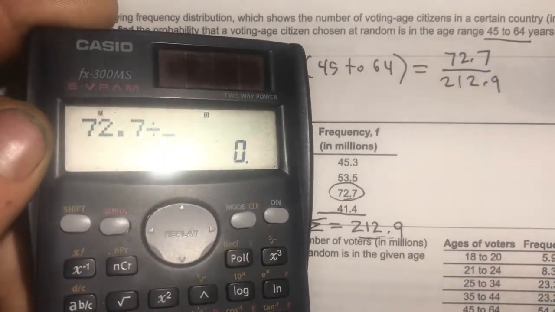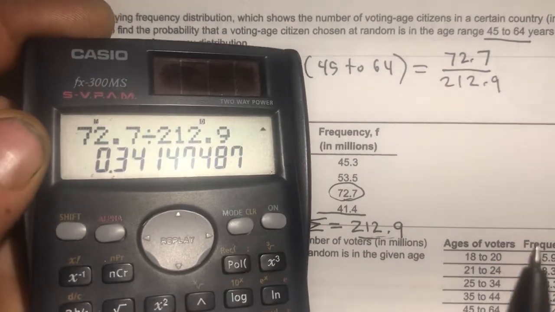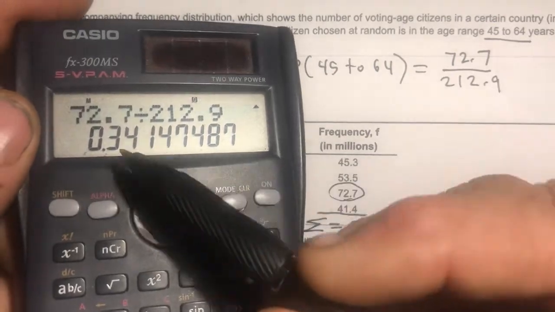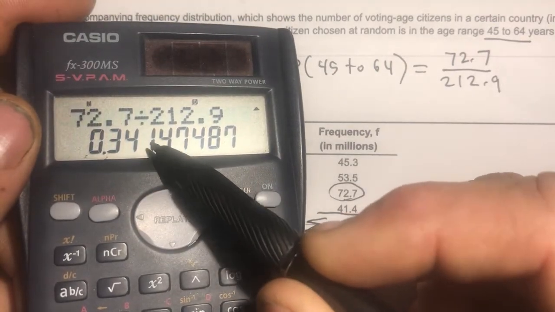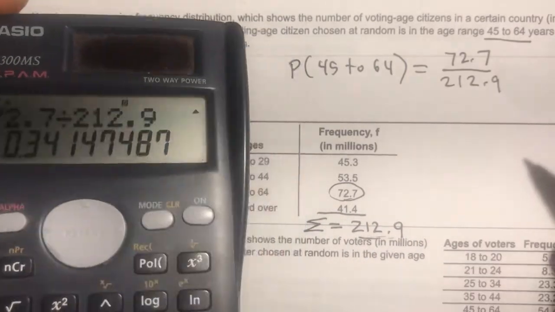72.7 divided by 212.9. And I get this right here. All right, I want 3 decimal places. Does the 4 make the 1 go up or stay? Well, it stays, so it's 0.341.